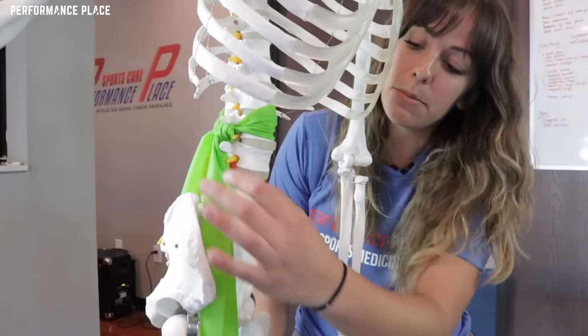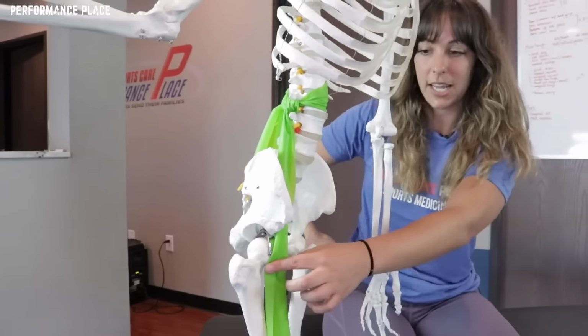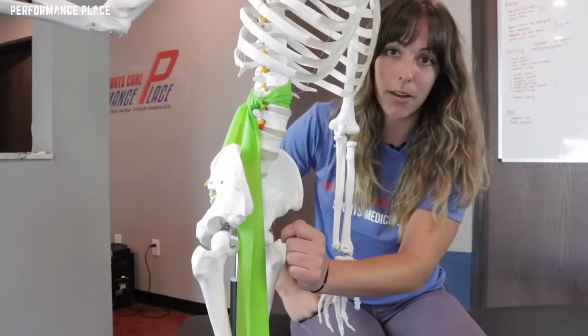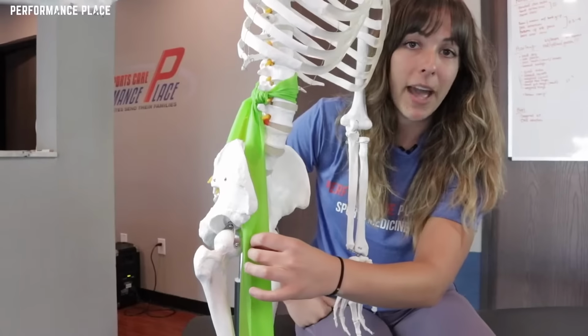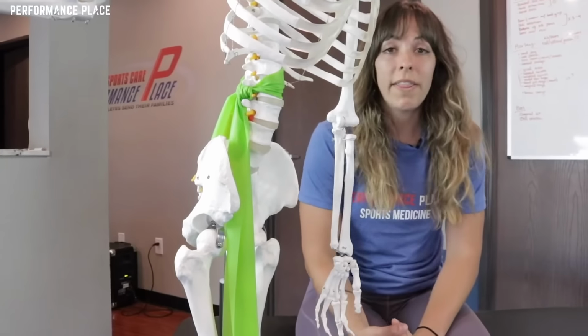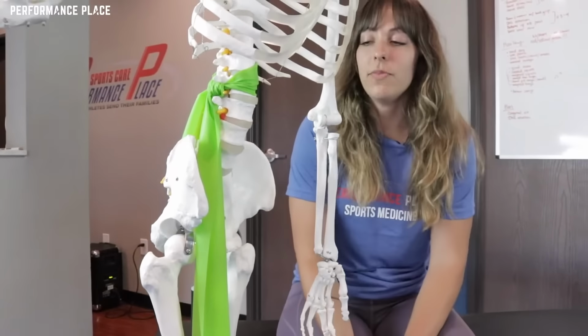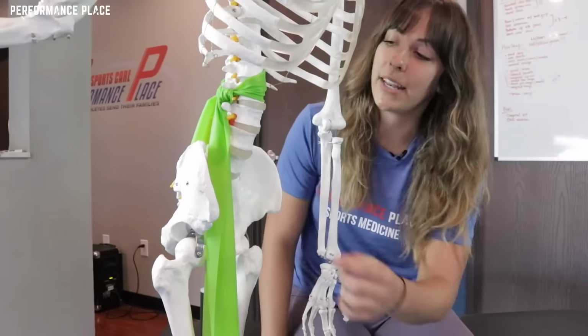And so a lot of times people complaining of hip flexor pain here or here on our little skeleton model is referred pain from that area, okay? So that's one thing that can cause hip flexor pain. The second thing that can cause hip flexor pain is the nerves.